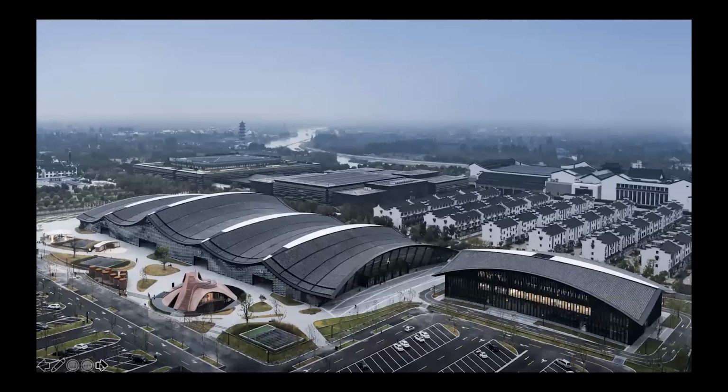This is in Wuzhen, the Internet conference. Phase 1 was designed by Wang Shu, and we designed phase 2. And this project was finished, including design, in 6 and a half months, 30,000 square meters. This is Old Town. You can see the relationship between them.